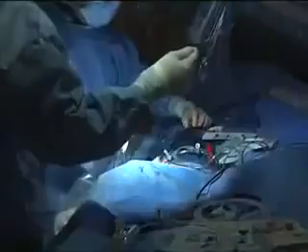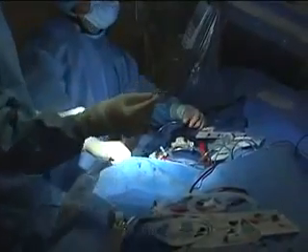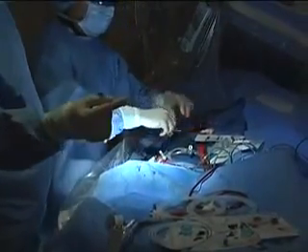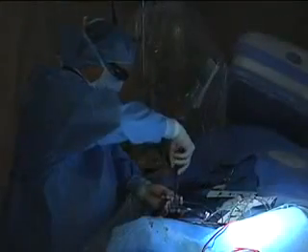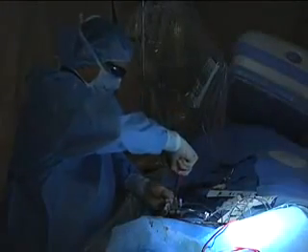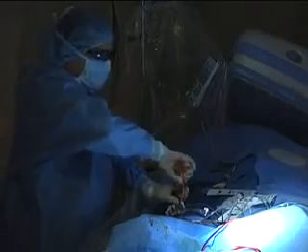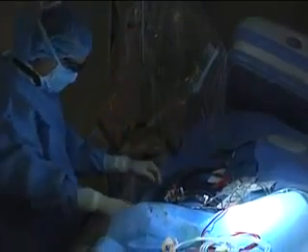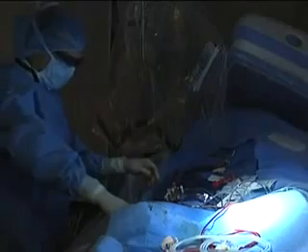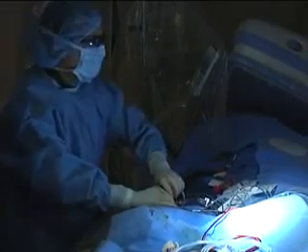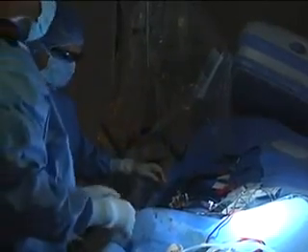Now the stent is in there, and you'll see the balloon inflate, and the balloon is inflating. We're now removing the balloon, which is deflated. We use nitroglycerin to treat the spasm that can occur inside the artery when you're working inside the artery. Sometimes that creates vasospasm in the vessel.